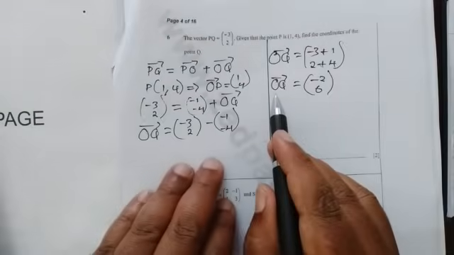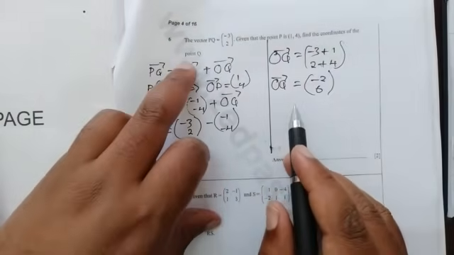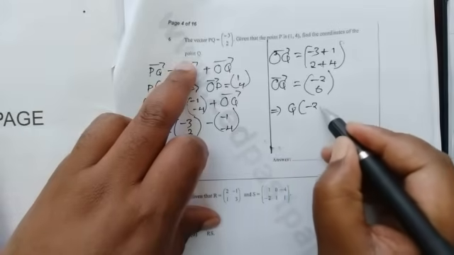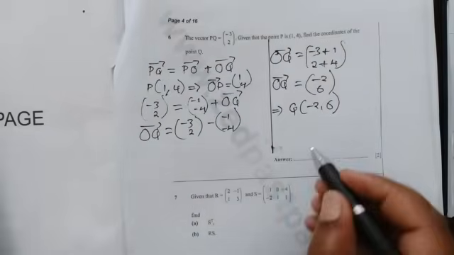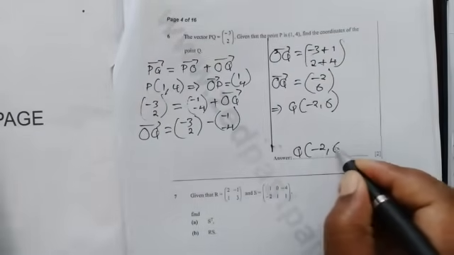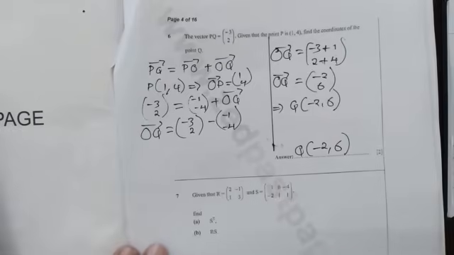Now, this is the position vector. What we want is the point. This implies that the point Q has coordinates negative 2, what? 6. Then you come and write here to say Q has coordinates negative 2, 6. That's our answer there.